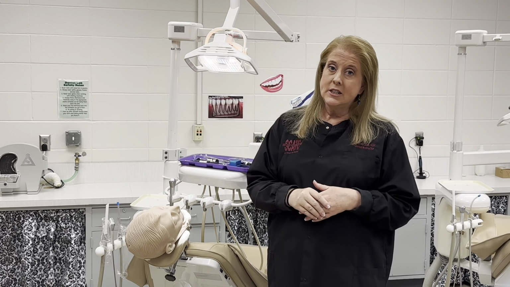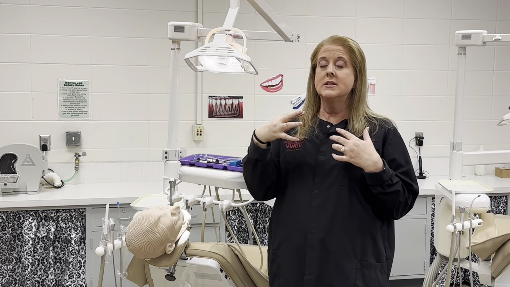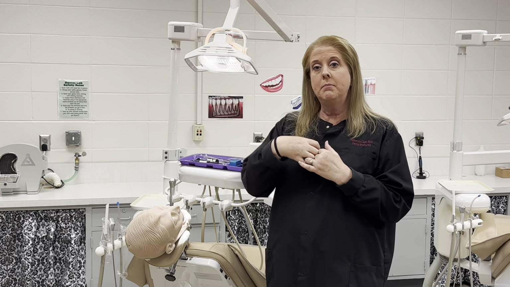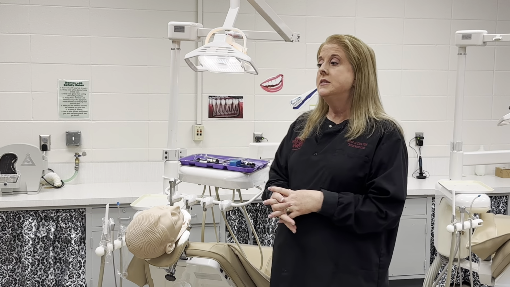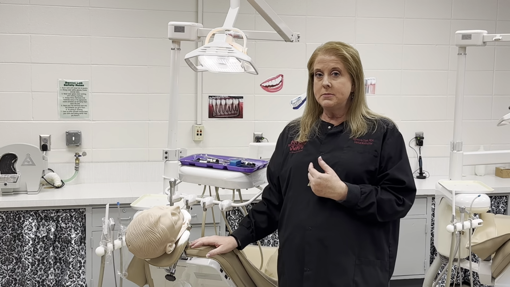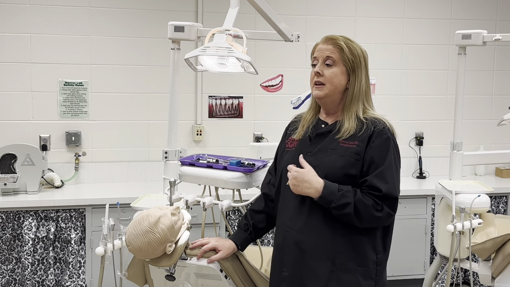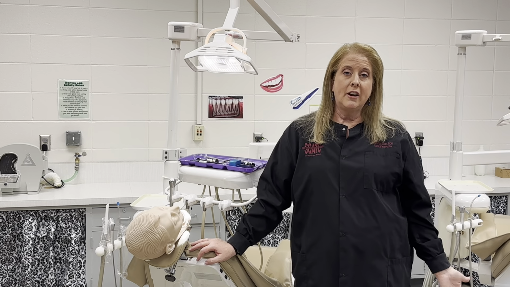It's very important to get those grooves and pits just right so the patient can bite comfortably and use that tooth just like he did before it went bad. So that's one of the main jobs of a dental assistant, and those are some of the things that you learn here in our class.